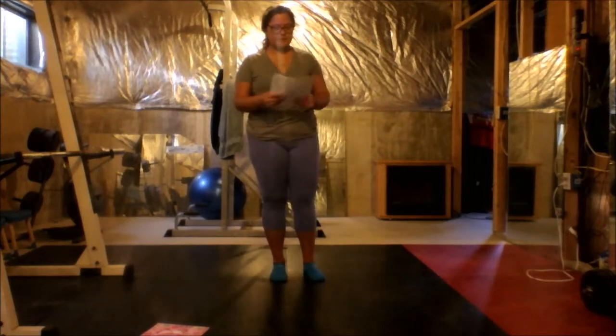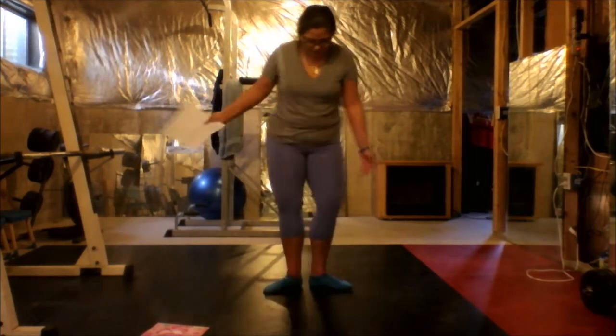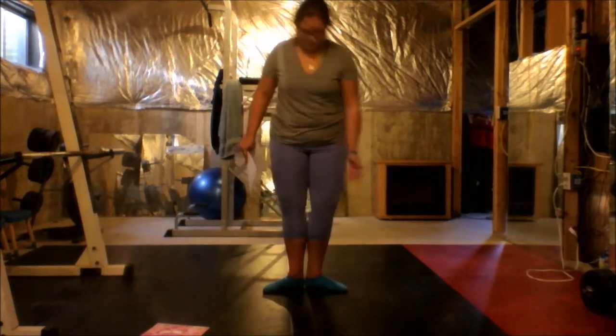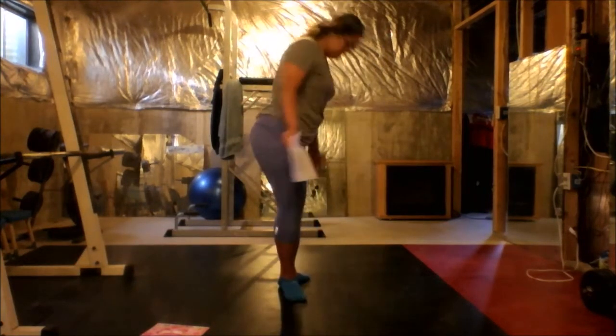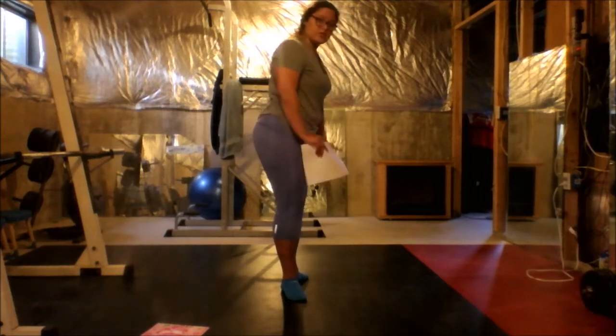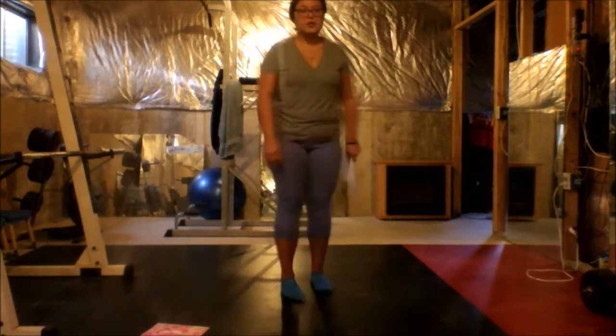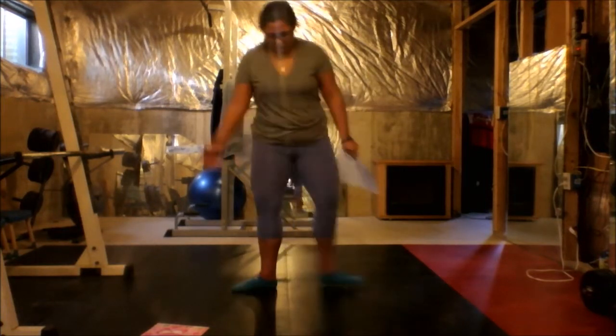First is where the heels are together, as so. I'll look at this side. The heels are together. Second is where the heels are apart.